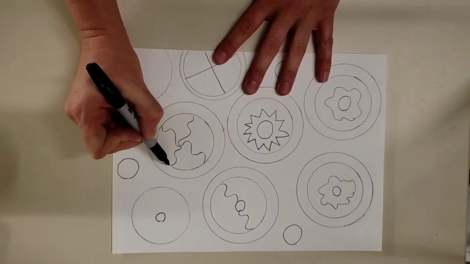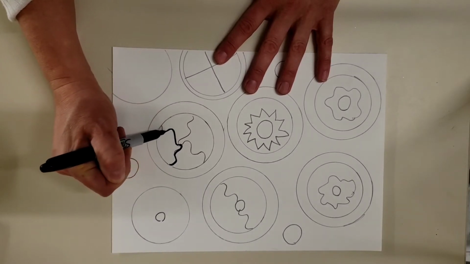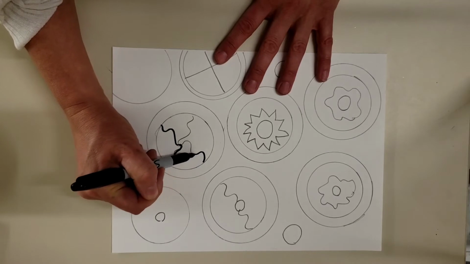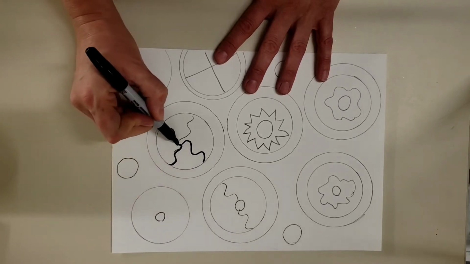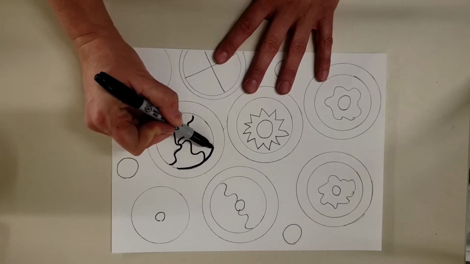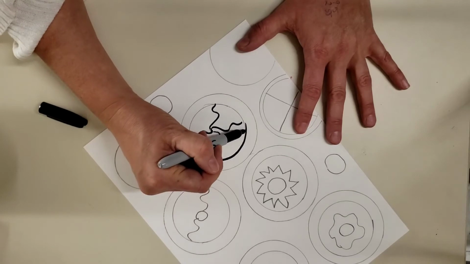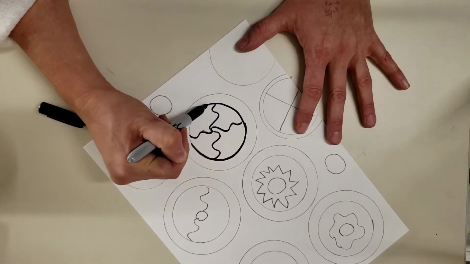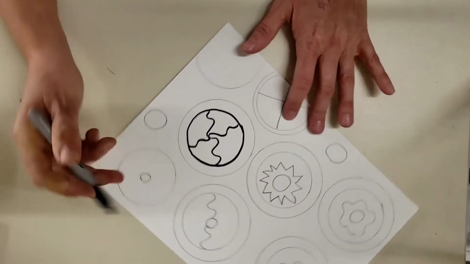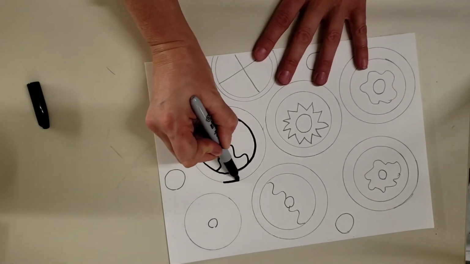And I'm going to use my black Sharpie to trace around all the lines. It's great practice to learn how to trace on top of lines. You could also use a dark crayon or a dark marker to do this job. Or if you don't have any of those things, you could just leave it out. I like it a bold line. Just like that. And I'm going to go ahead and trace all of them.